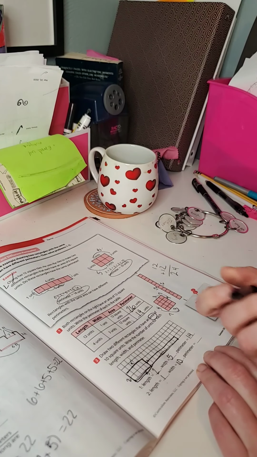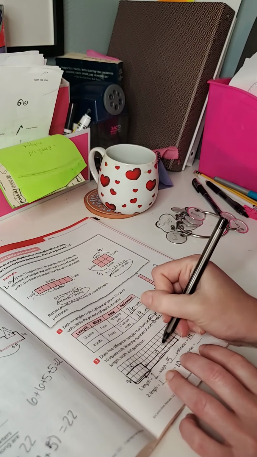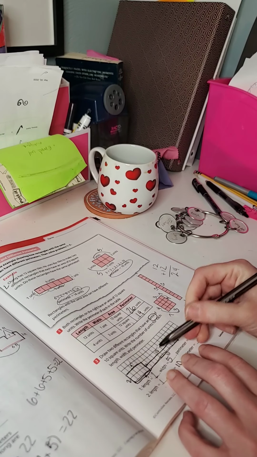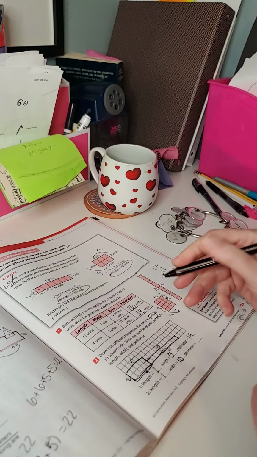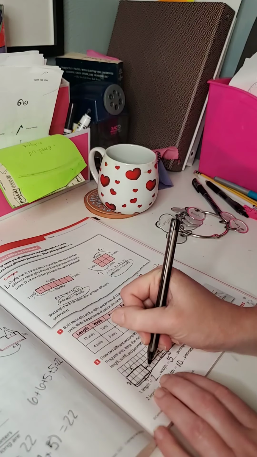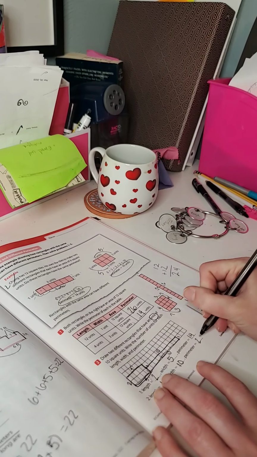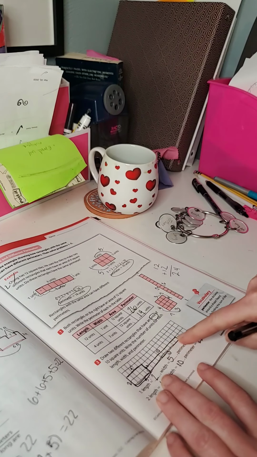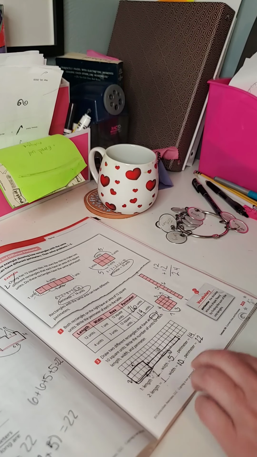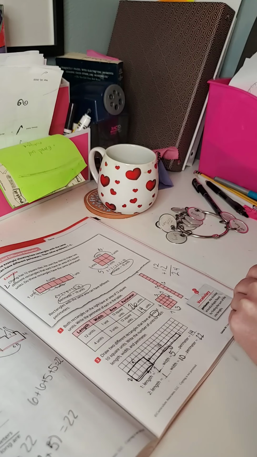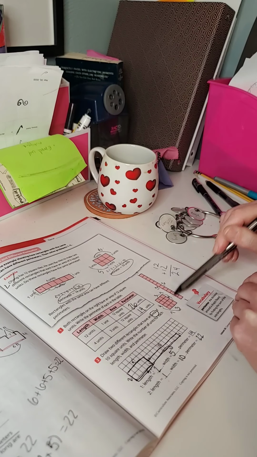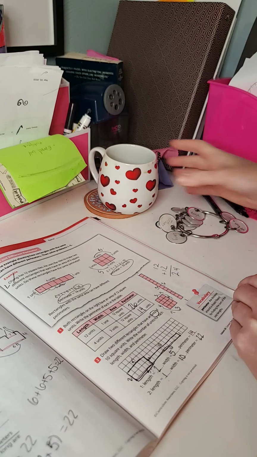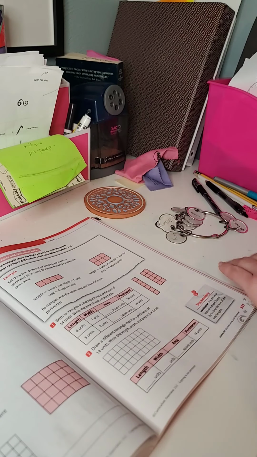Okay, next. 10 and 10, right? 10 and 10, 10, 20, 21, 22. So it seems like these longer shapes end up having more perimeter. So if you ever had to fence something, you'd want a more compact shape. Okay.